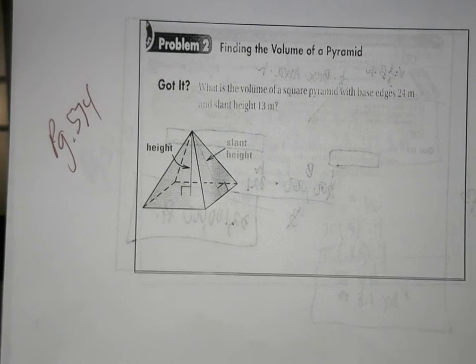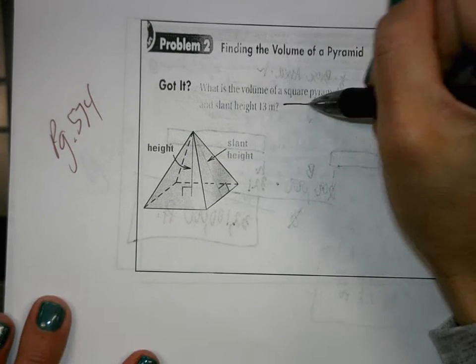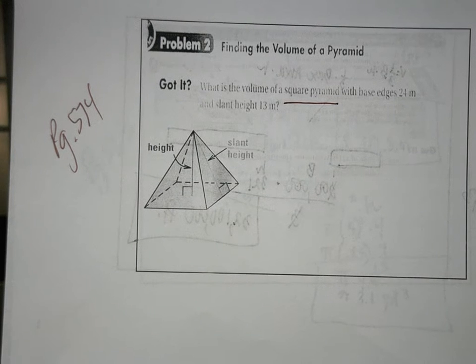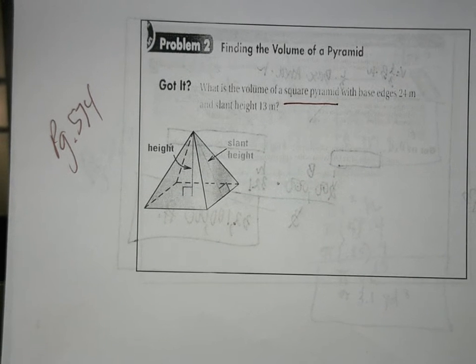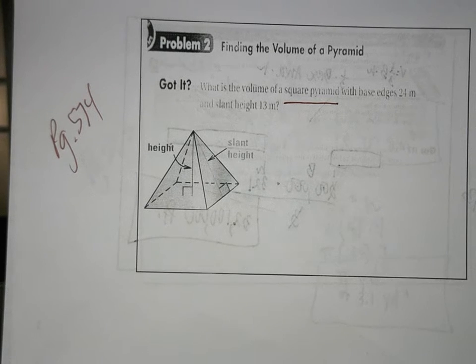What is the volume of the square pyramid with base edge 24 meters and a slant height of 13? Does the slant height matter to us? Definitely not. No, the real height matters to us.